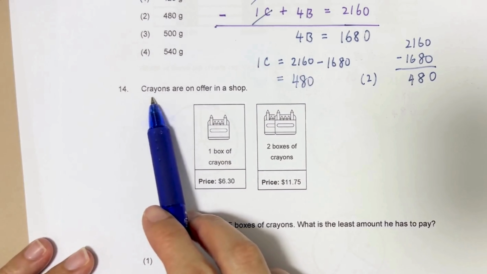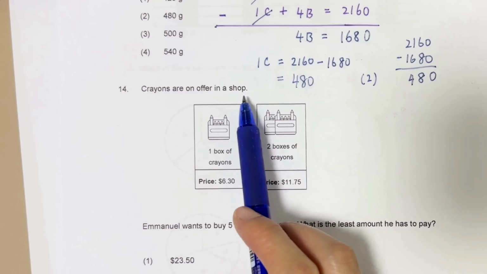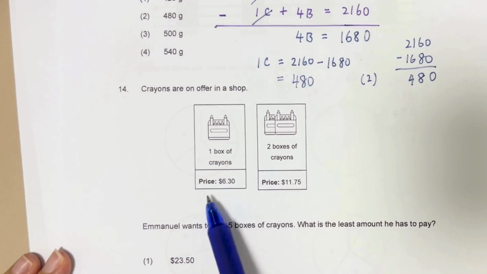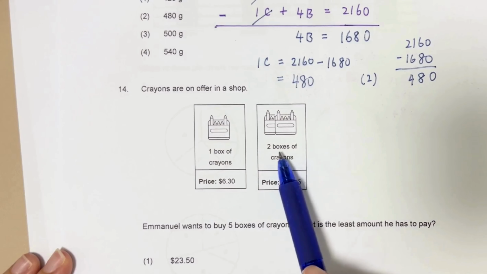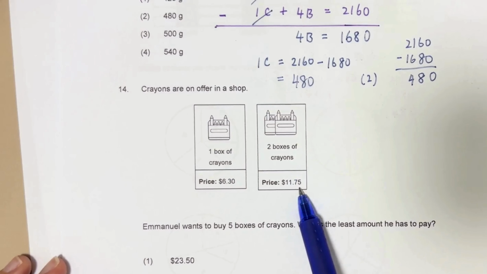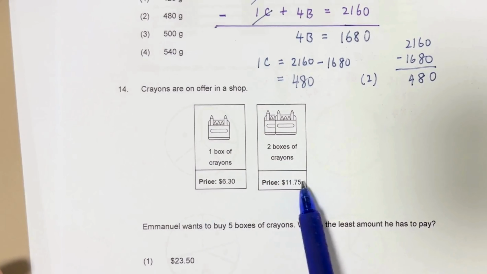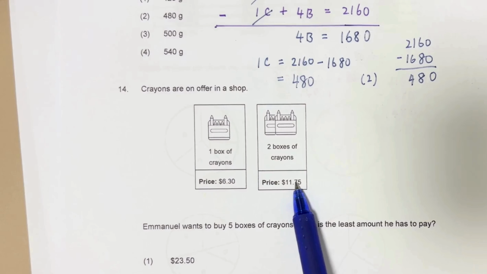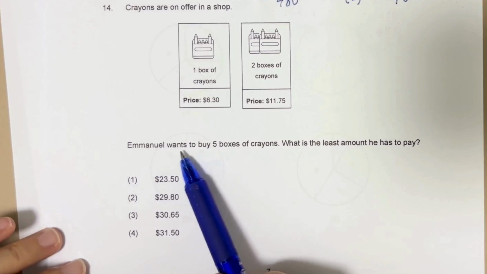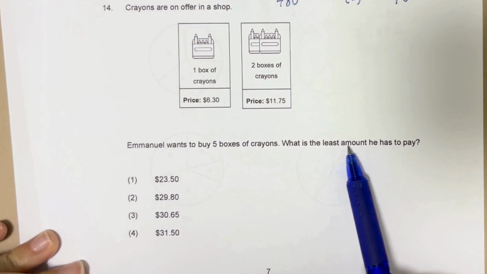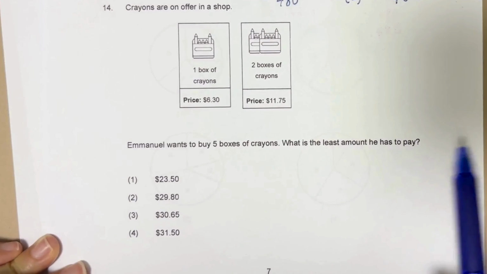Question 14. Crayons are on offer in a shop. So 1 box of crayons, the price is given. 2 boxes of crayons, the price is also given here. Notice that the 2 boxes of crayons price is not doubled. So it is actually cheaper to buy 2 boxes of crayons. Emmanuel wants to buy 5 boxes of crayons. What is the least amount he has to pay?